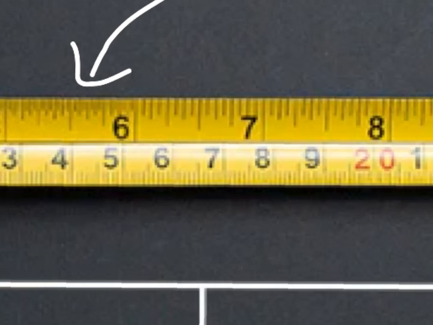So you can see, I think, that between 6 and 7, if we go to the halfway point, that's 6 and 1/2 of an inch. And then if we break down that 1/2 again and take a half of a half, that puts us here. And you notice how the lines are getting shorter each time?